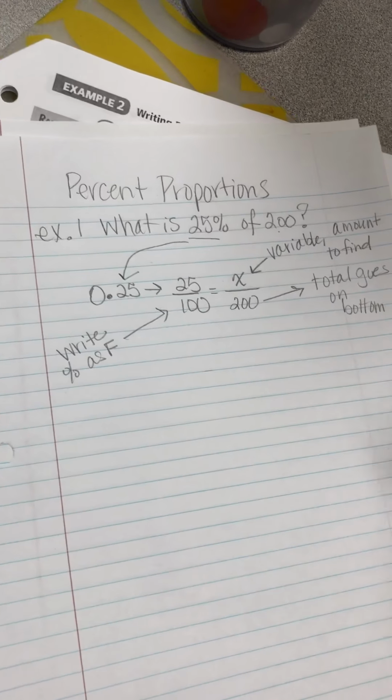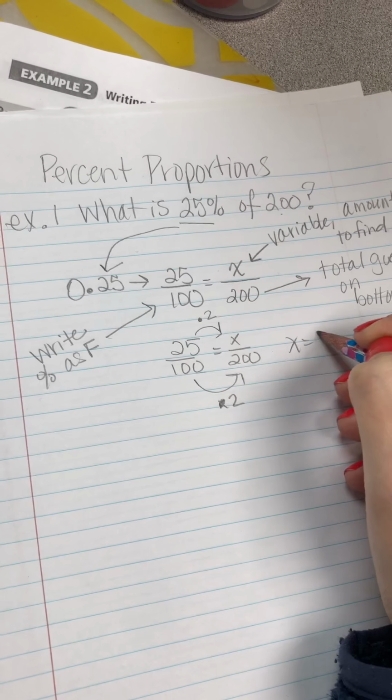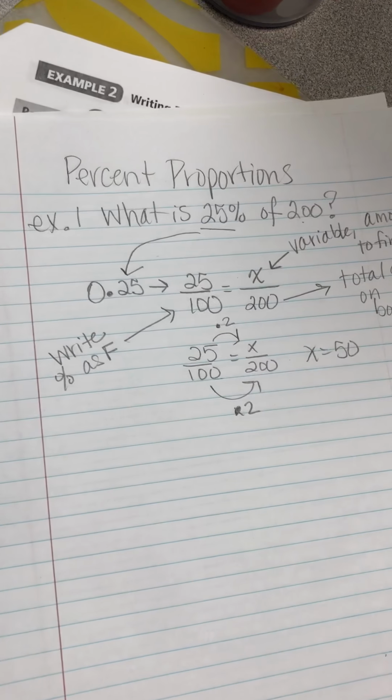Okay, so we've got this all labeled. I'm going to rewrite it here. I want you to rewrite it as well. So 25 over 100 equals x over 200. And you're going to say, oh, Miss Wesley, I know what to do there. I know that 100 times 2 is 200. So 25 times 2, I should write that multiplication dot, is 50. So x equals 50. And you are correct.